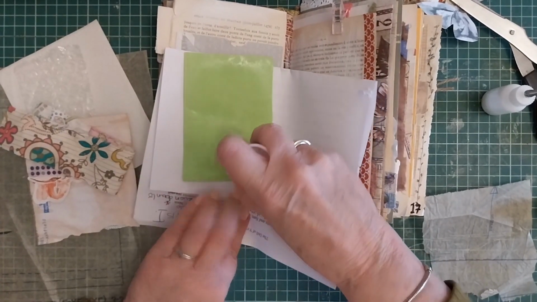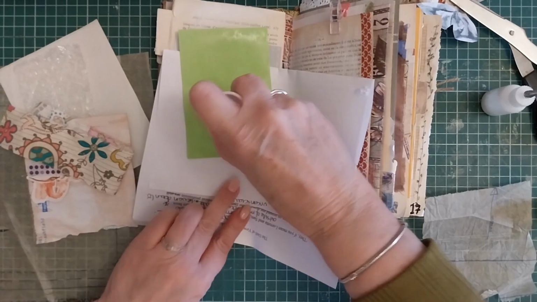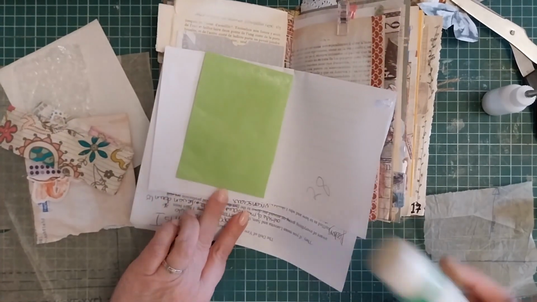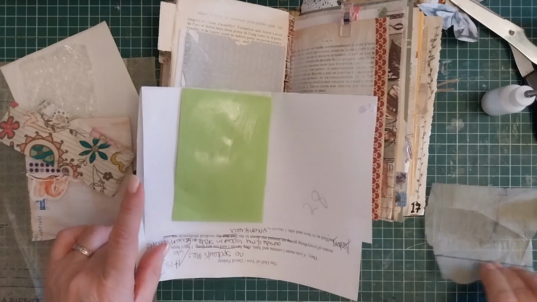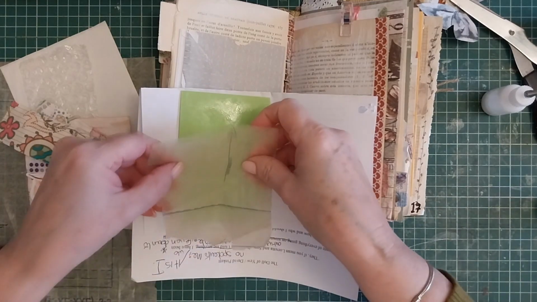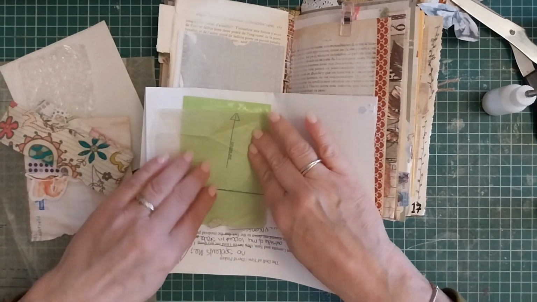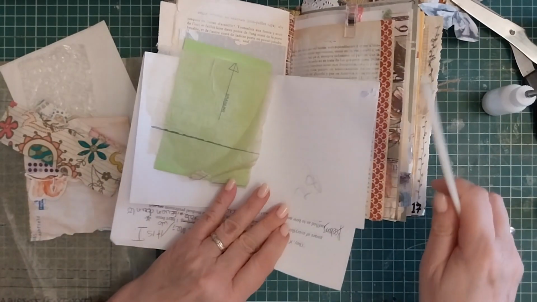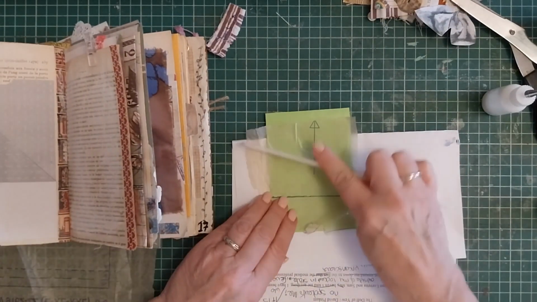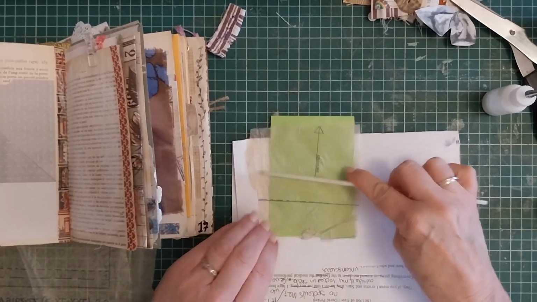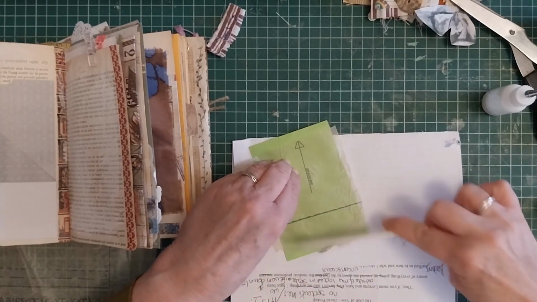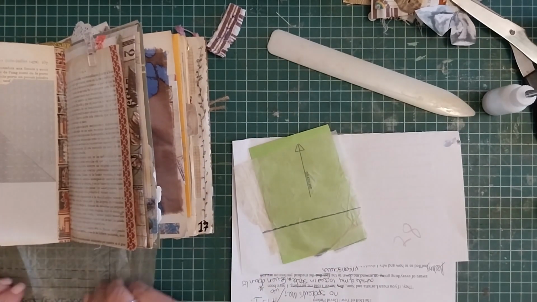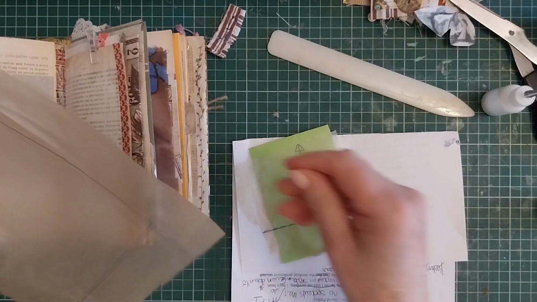Obviously, if you were doing a Brights journal, children's journal, that sort of theme, then you might be quite happy to leave this bright green envelope as is. Let me just move that because it's stopping it being flat. So I'm just going to use my bone folder there. I think I want a bit more actually.